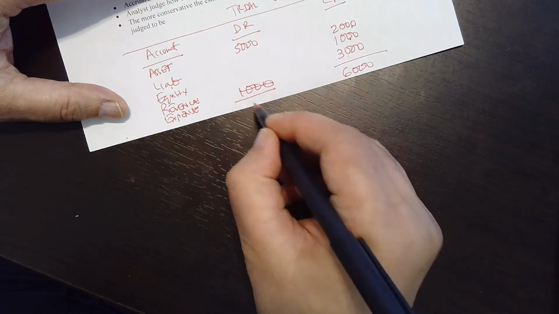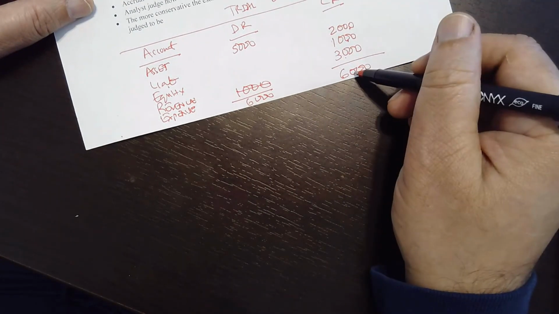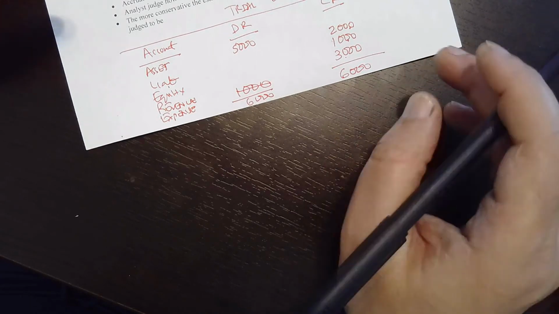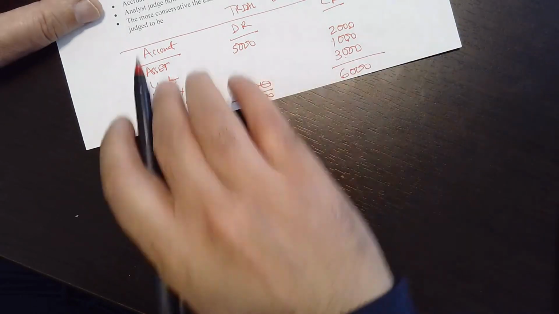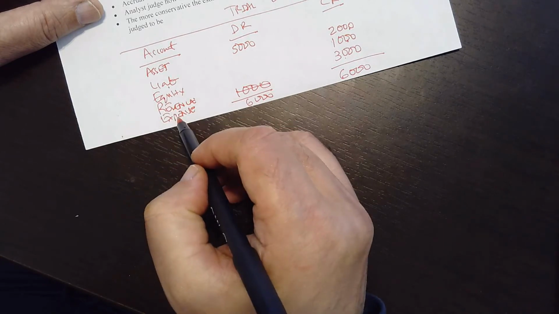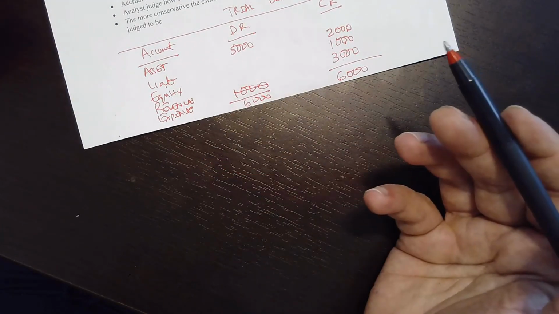So you have $6,000. Once the trial balance is equal, it means it's now adjusted or correct, then you don't have to do that. You just move this information, asset, liability, and equity, into a balance sheet, and revenue and expense into the income statement. If these amounts are not the same, then you have to do an adjusted trial balance.